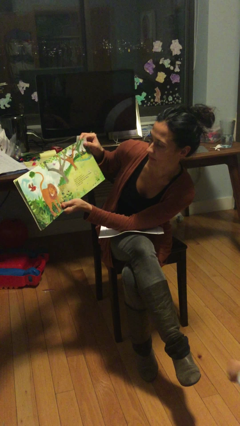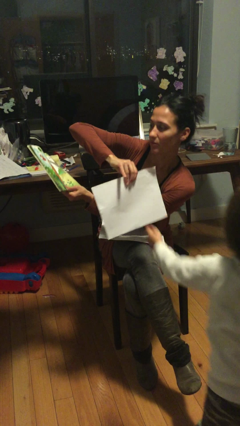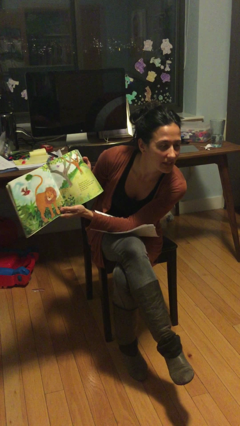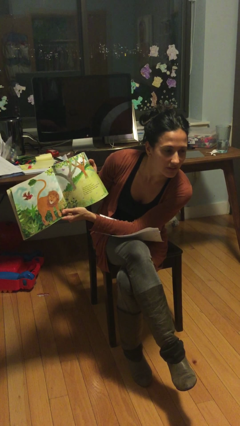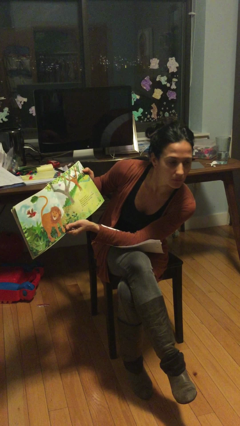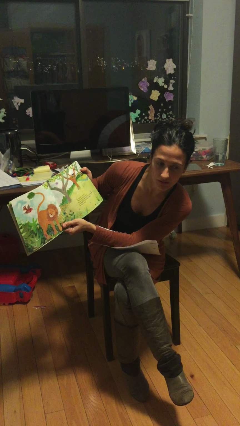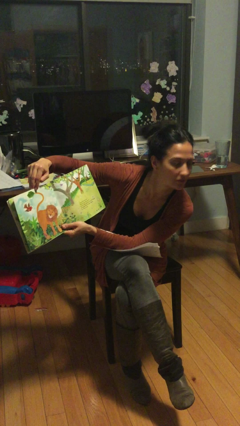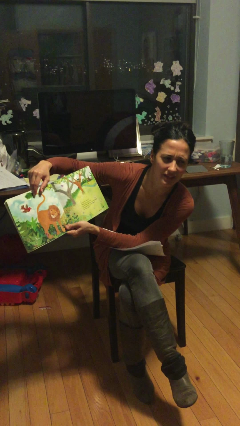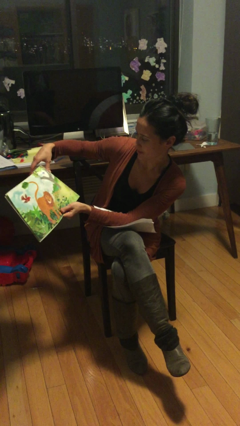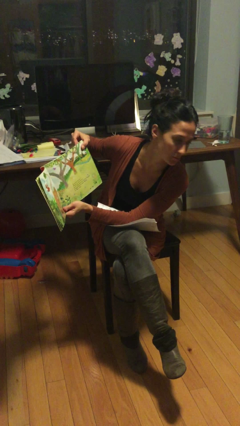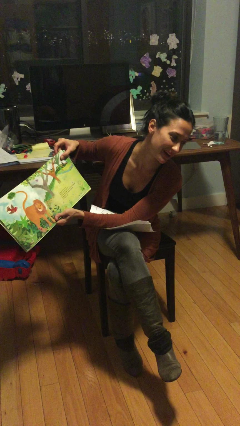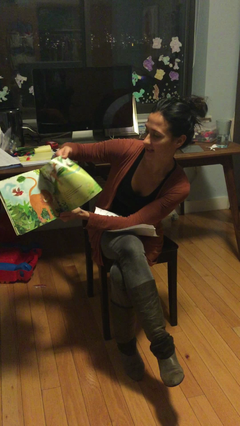So what happened on this part of the story? The bird wanted to know why the lion's tail was what color? Green. So the bird wanted to know, right? And what did the lion say to the bird? He smiled, right, at the bird. Okay, let's keep reading.